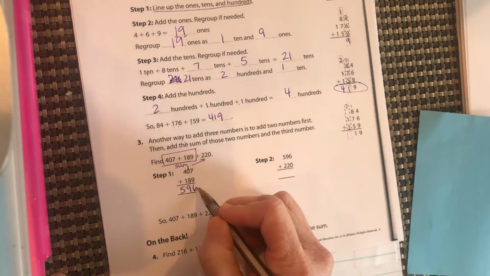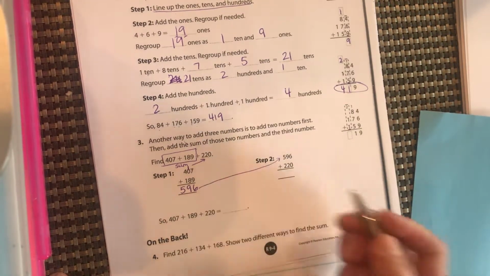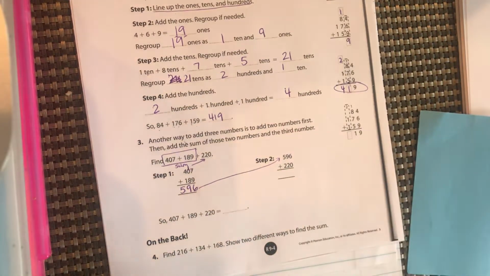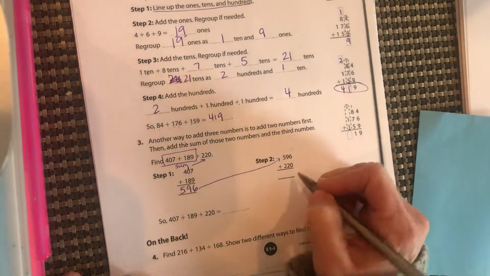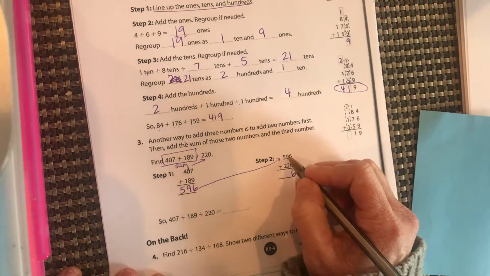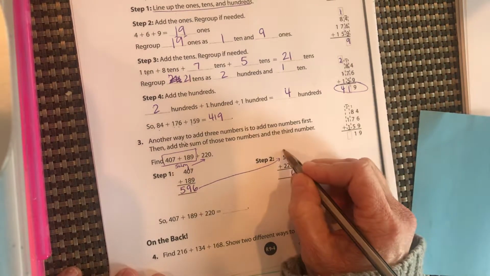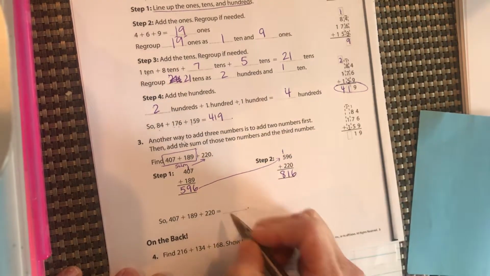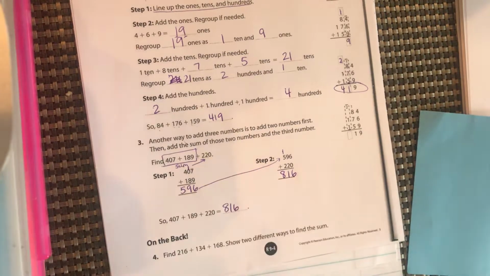Okay, now we're going to take this 596 and add the 220. So go ahead and do that. Okay, you should have gotten 6. 9 plus 2 is 11. 7 plus 1 is 8. So our total is 816.